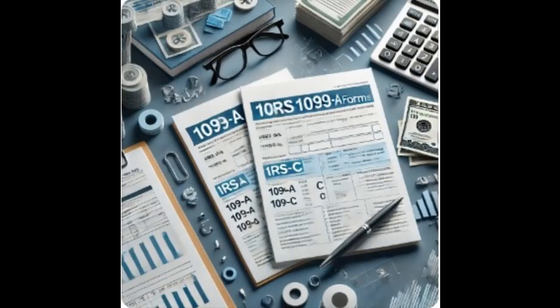How to address errors in 1099 forms. If you find errors, contact the creditor immediately to request corrections. Keep all documentation, including written communication, to resolve discrepancies. Corrected forms are essential for accurate tax filings.